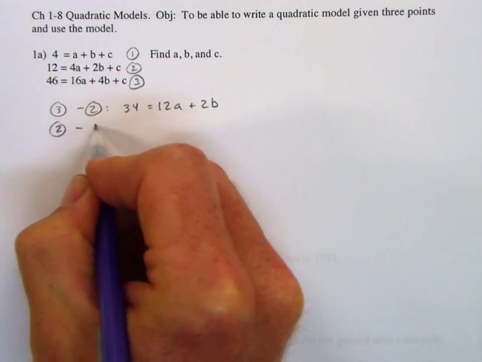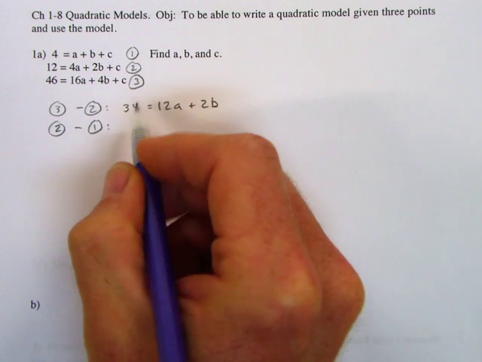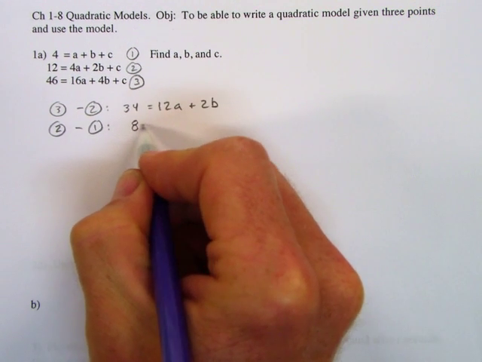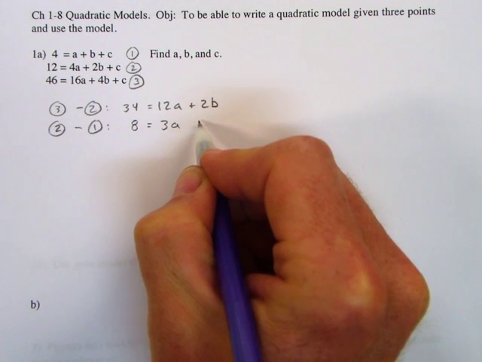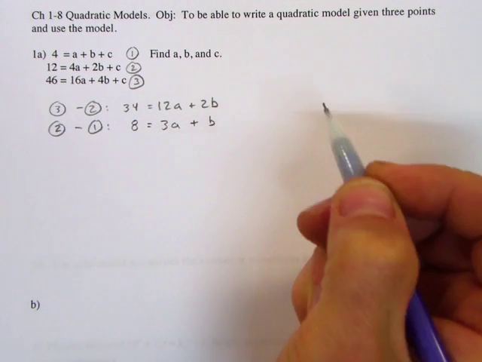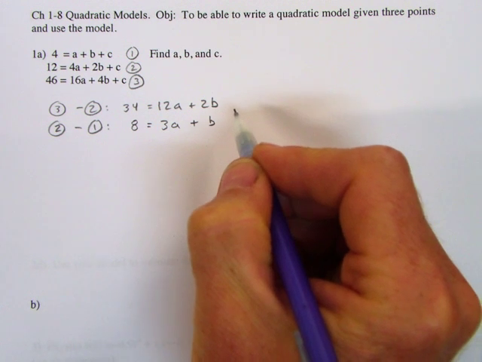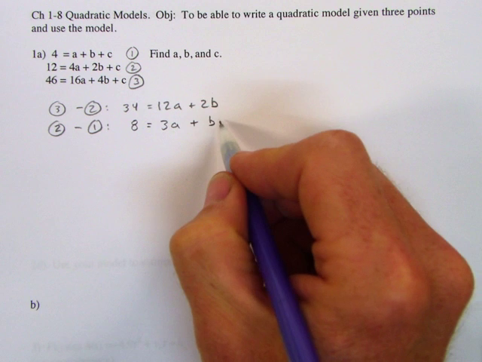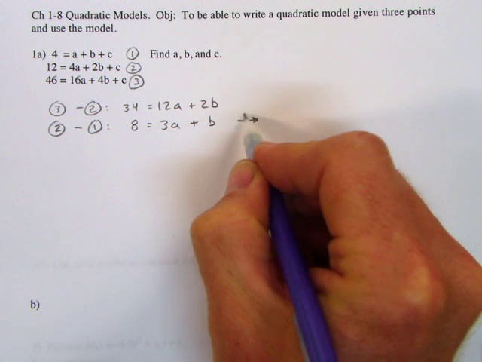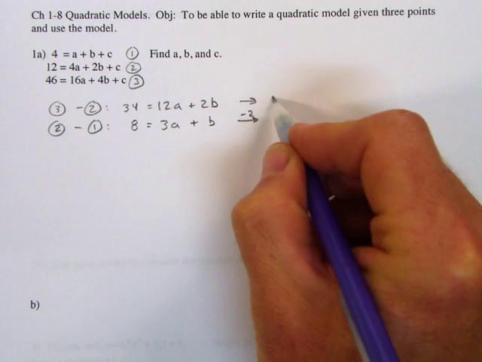If we do that again with equation 2 minus equation 1, we get 8 equals 3a plus b. Now we've gotten it down to 2 equations with 2 variables, and you know how to do that. Let's just multiply the bottom one by -2. We'll leave the top alone.